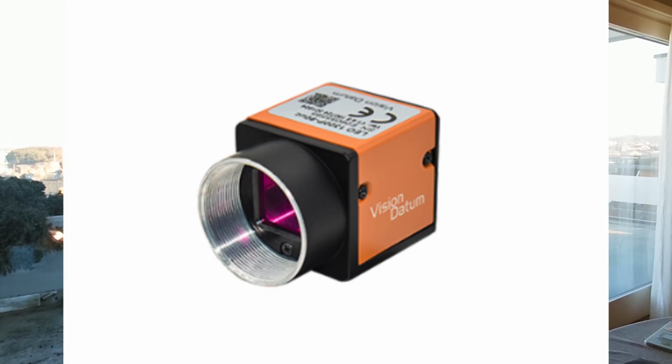Next one, when I mentioned Basler, of course it's not the only vendor, and of course there are a lot of Chinese competitors, and in my opinion Vision Datum is one of the nice ones. It's significantly cheaper than Basler. They have a lot of cameras.